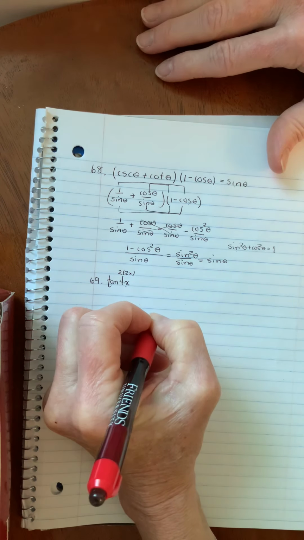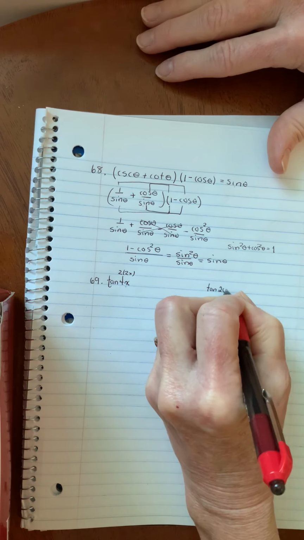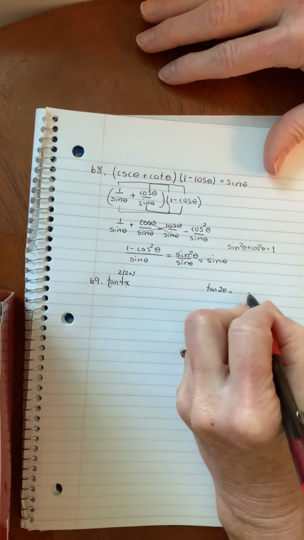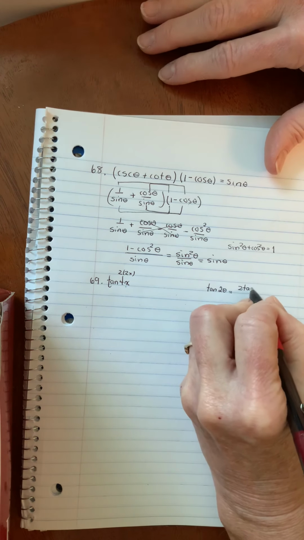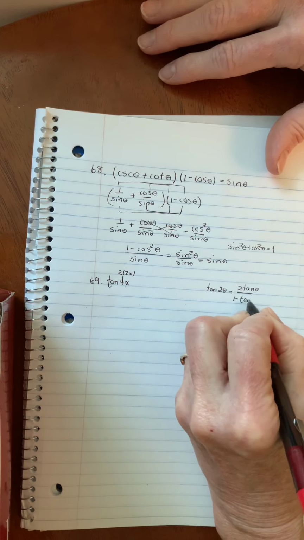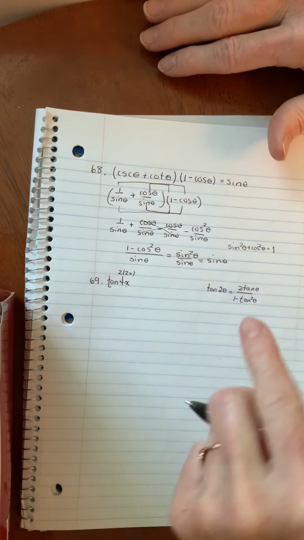So if you look at identities, the tangent of, I'm going to use theta here so it doesn't get too confusing. Tangent of 2 theta, the identity is 2 tangent of theta over 1 minus the tangent squared of theta. So I'm going to put that in there. I'm going to put 2x in its place.